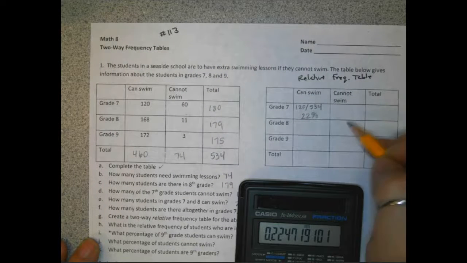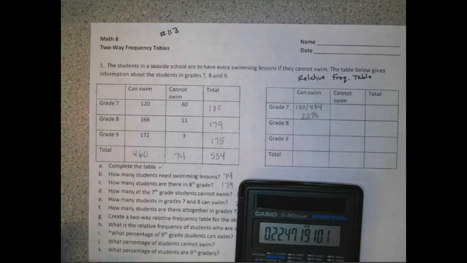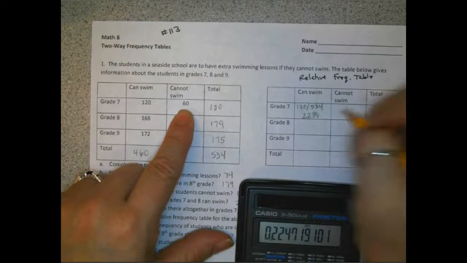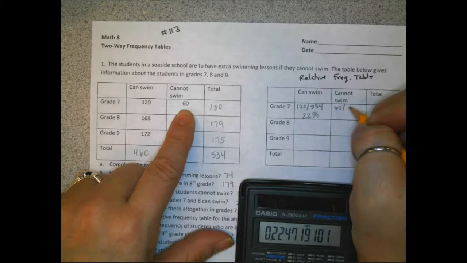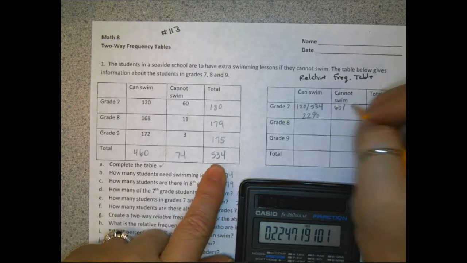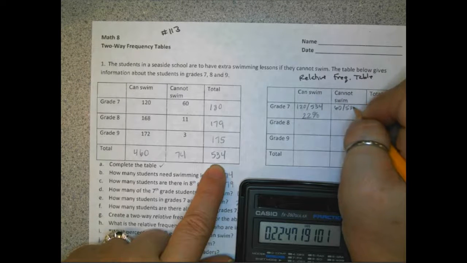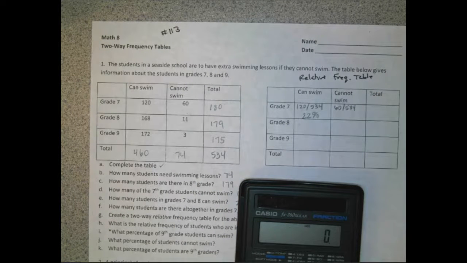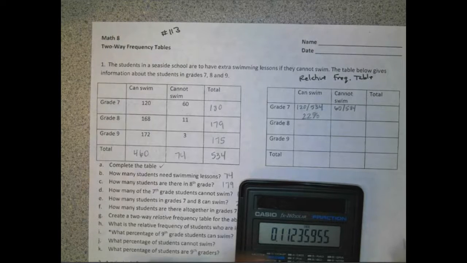Let's do the grade 7 cannot swim. So how many cannot swim in grade 7? 60 out of our grand total of 534. And we're going to divide 60 divided by 534. And that gives me a percentage of 11%.